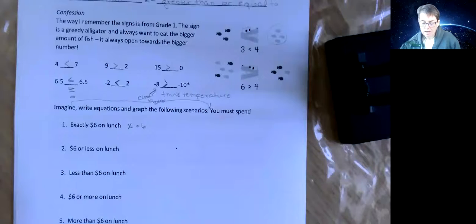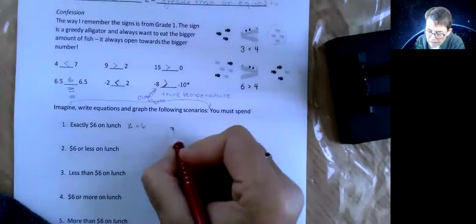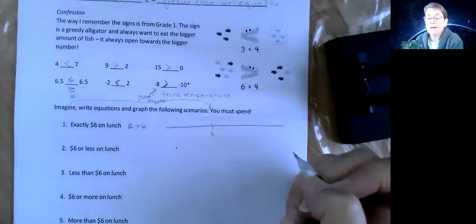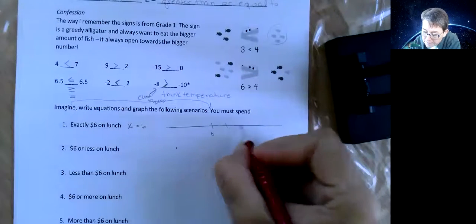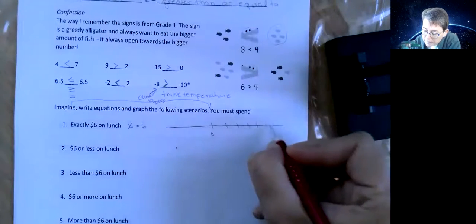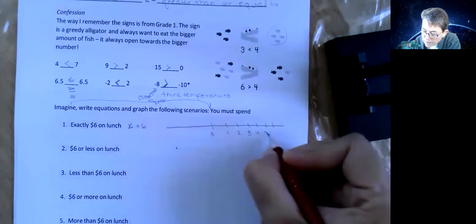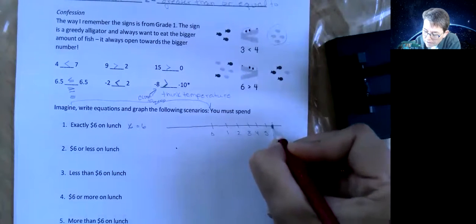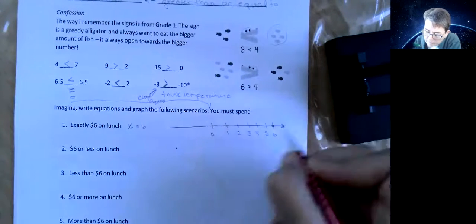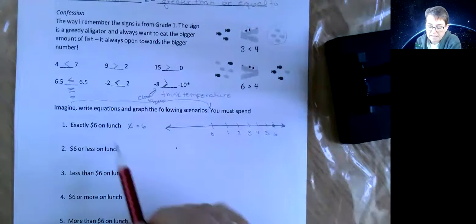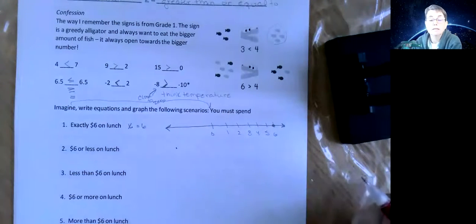Sorry. So if I was drawing a handy-dandy number line, and now I wish I would have pre-printed these. 1, 2, 3, 4, 5, 6. There we go. That is spending exactly $6 on lunch.